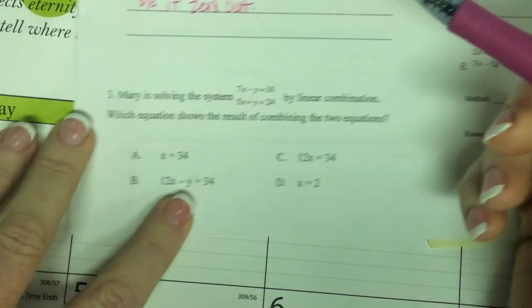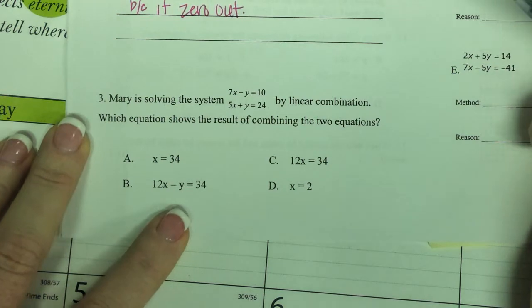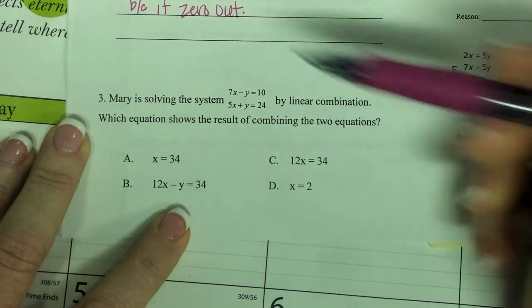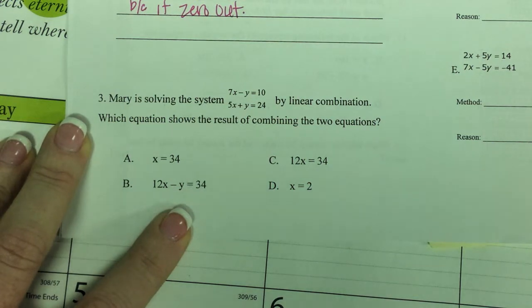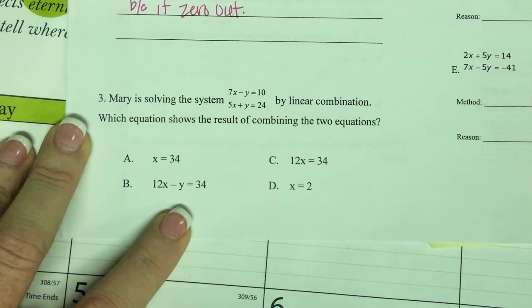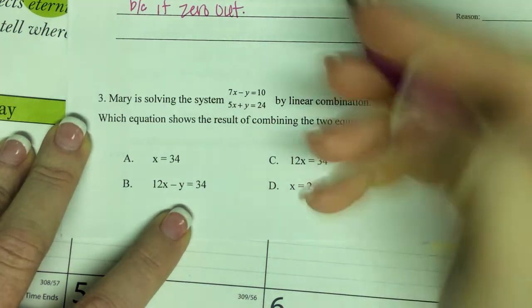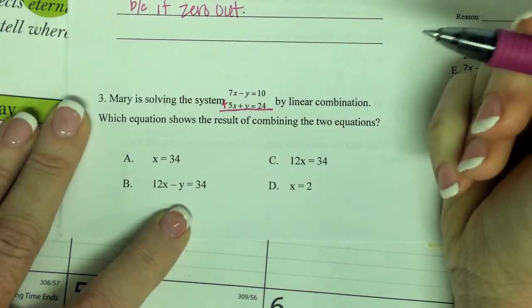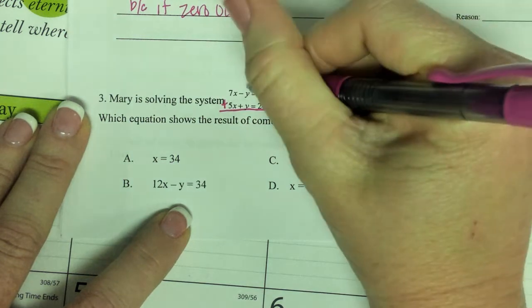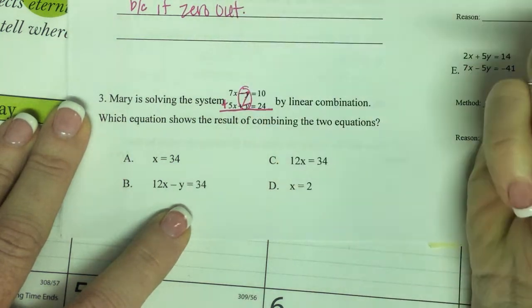Okay. It says Mary is solving the system 7x minus y equals 10 and 5x plus y equals 24 by linear combination. Which equation shows the result of combining the two equations? Okay, so what does it mean to combine? To add them, right? So I'm going to take both of these equations and add them together. Which ones are going to zero out? The y terms, right? Because I have a negative y and a plus y.